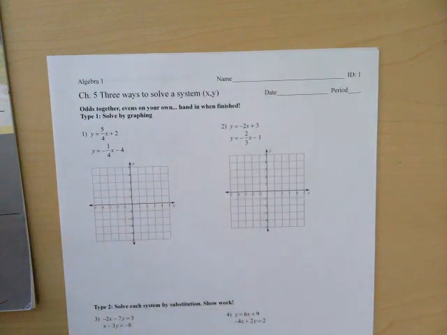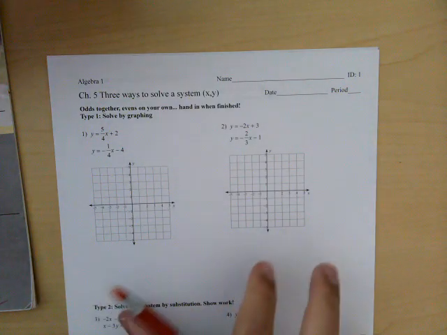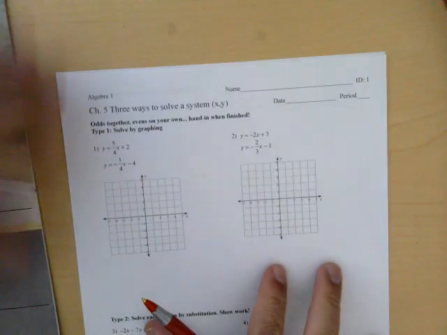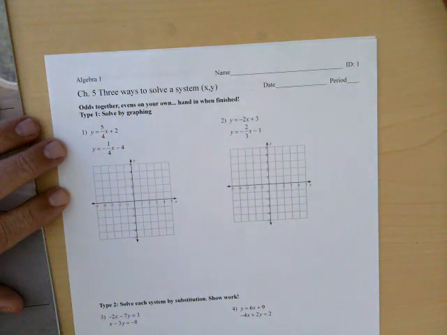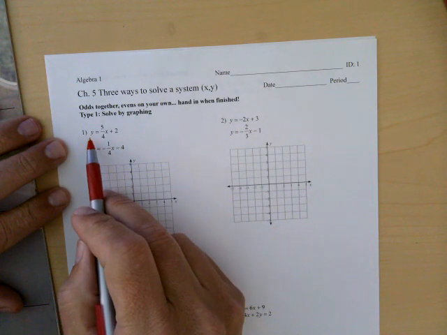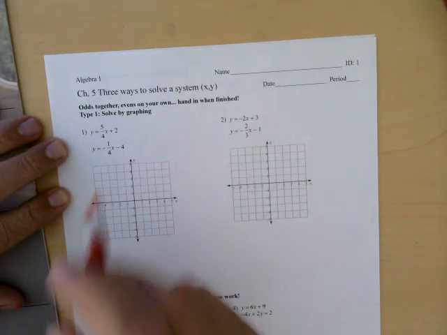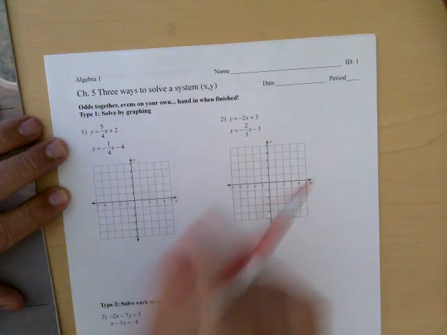I'm going to take you through the three methods to solve a system. I know you learned this in Algebra 1, so we're just going to quickly review how to solve systems. So the first method that you learned is simply to graph and then name the point of intersection. So for this first one, I'm going to take you through the odds, and then I want you to try the evens on your own.